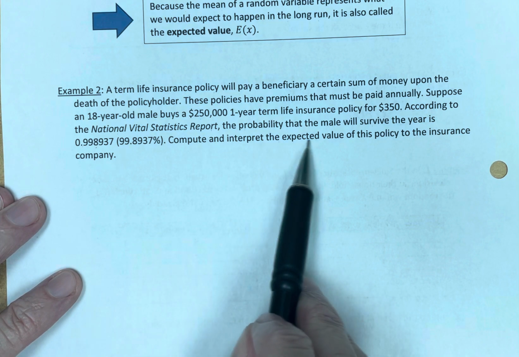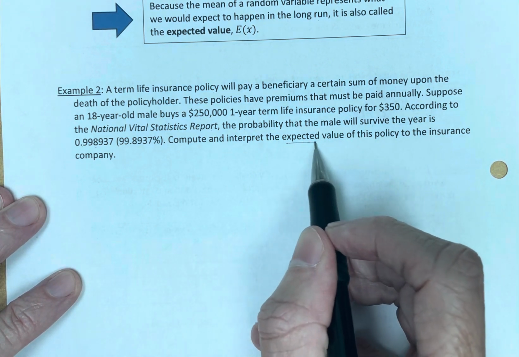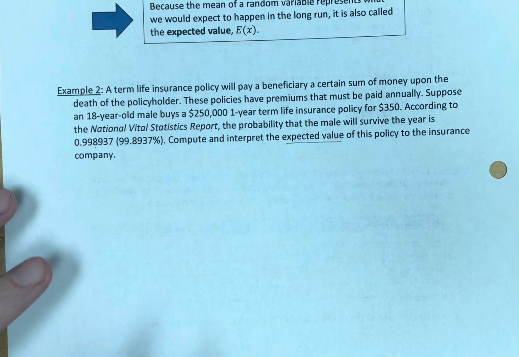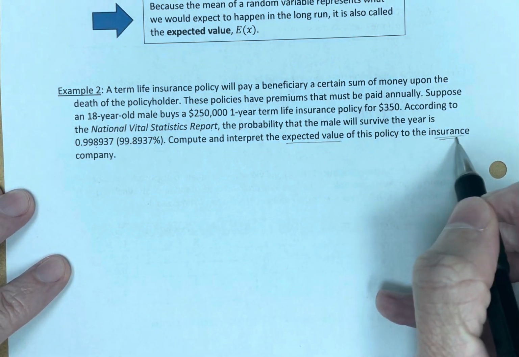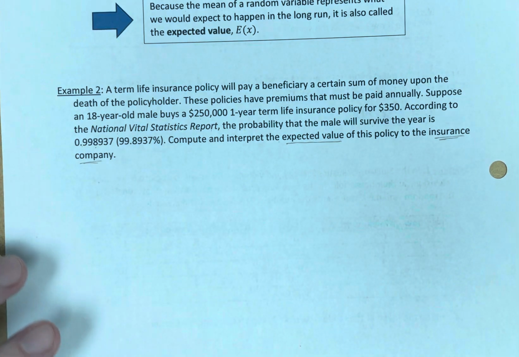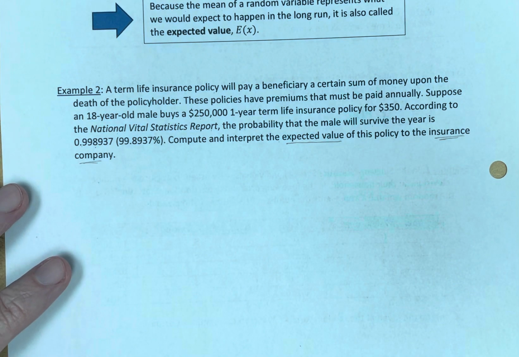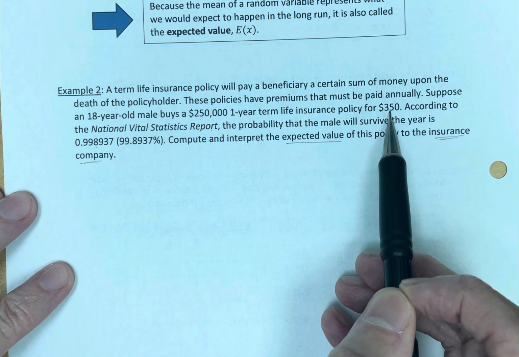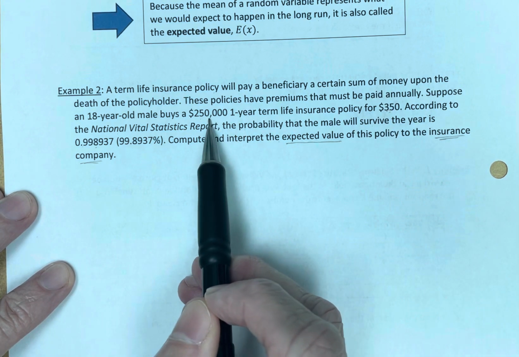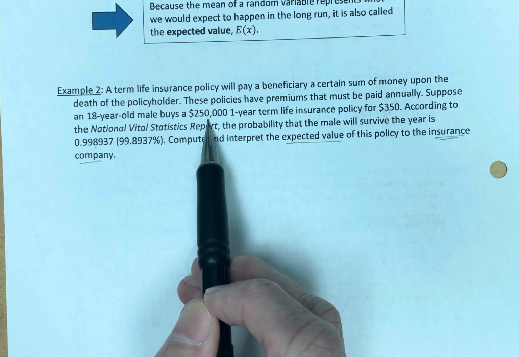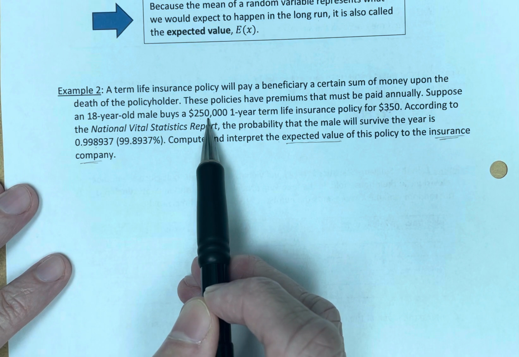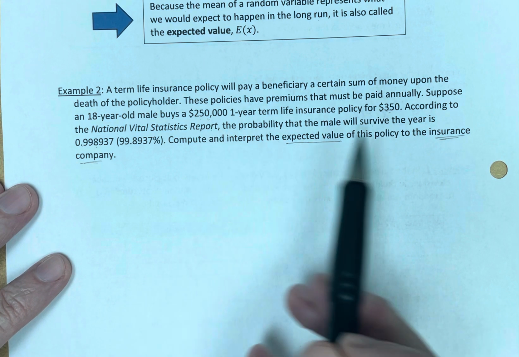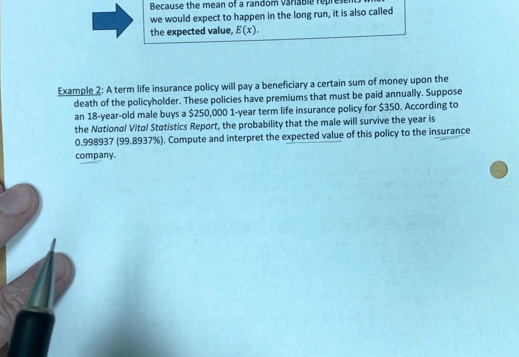Compute and interpret the expected value, the long run value of this policy to the insurance company. What does this mean to the insurance company? Obviously, they have money coming in, $350, but if the 18-year-old dies, they have a whole lot of money going out, $250,000. So what's happening over the long term? Are they making money or are they losing money? What is their expected value?